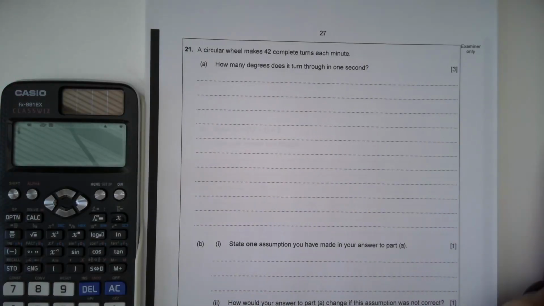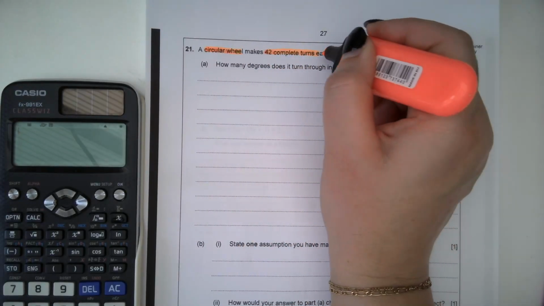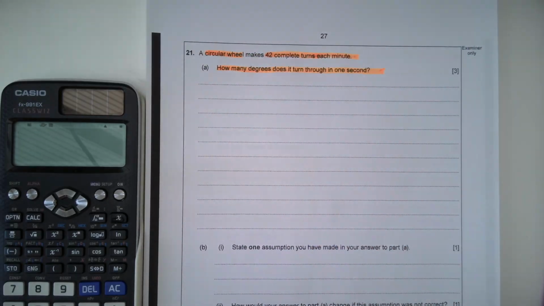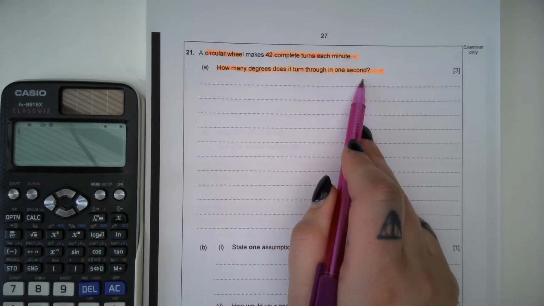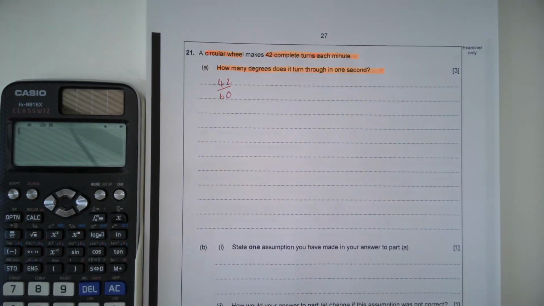Question 21. A circular wheel makes 42 complete turns each minute. Part A, how many degrees does it turn through in 1 second? Okay, so 42 turns in a minute, we're working in seconds. So that's 42 out of 60. So it's 42 turns in 60 seconds.